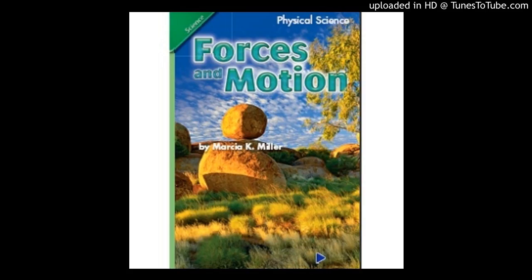Acceleration. Moving objects often change their speed and direction. The rate at which velocity changes is called acceleration. Acceleration doesn't happen only when an object speeds up. It also happens when an object slows down or when it changes direction. A force must act on an object for the velocity to change. So acceleration takes place when unbalanced forces act on the object. What are the laws of motion?